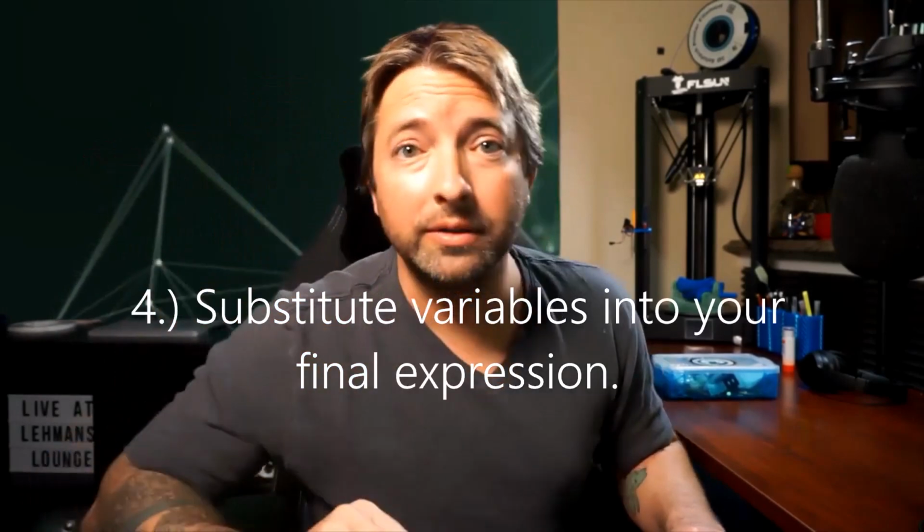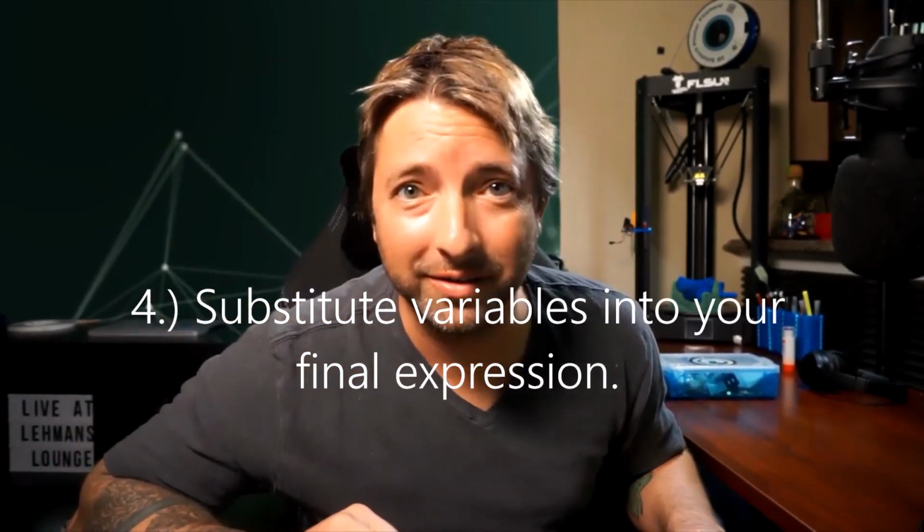Step 4, substitute your variables into your final expression. You don't want to do your algebra in your calculator. Make sure the algebra is already done before you start plugging in numbers, because I guarantee you, if you're anything like me, you're going to mess it up. So let's avoid those mistakes.